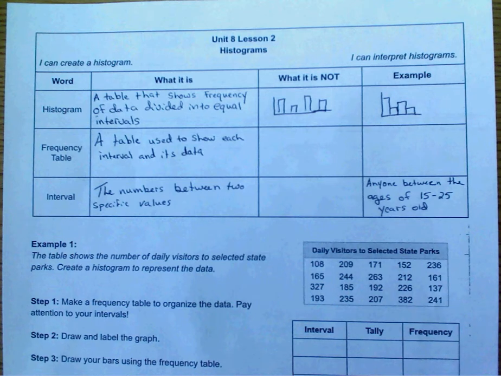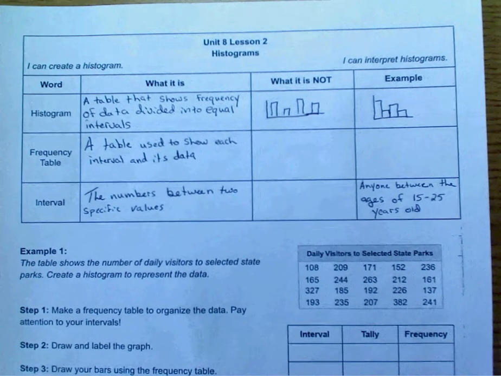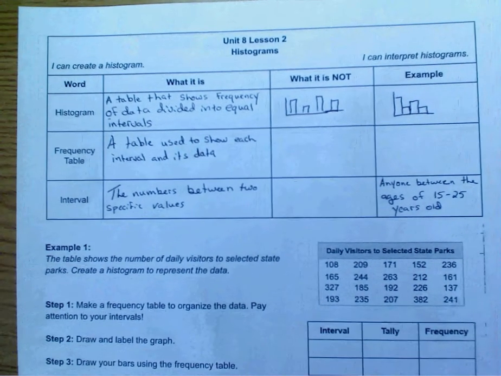Mrs. H and I are out for a meeting today, so you guys are going to be on your own for a little bit to go through this example.